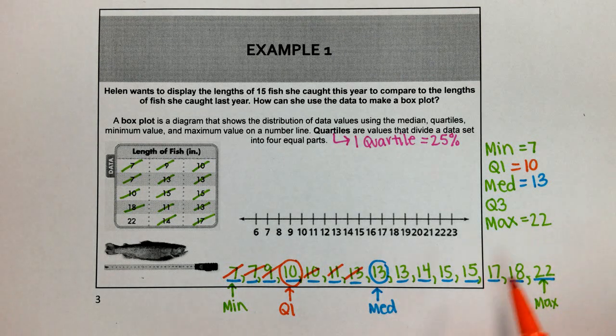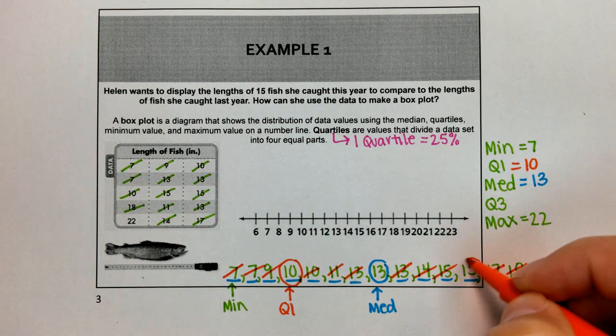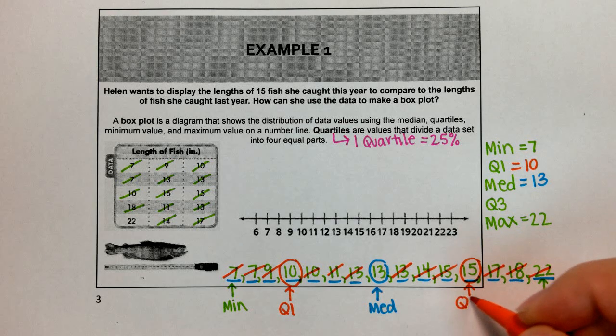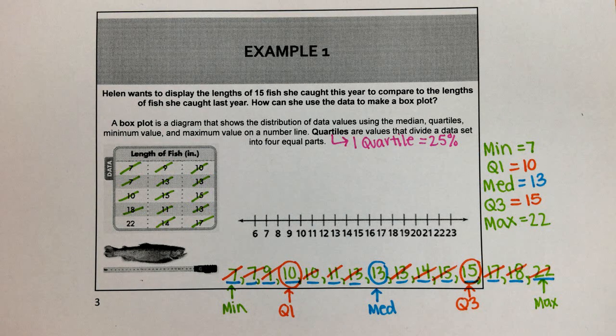Quartile 3 is the middle number of the upper half of my data. So I'm going to go left, right, left, right, left, right. 15 is in the middle, so that would be my quartile 3. Now that I have all of this information, I'm going to go create my box plot. You may also hear box plots called box and whisker plots because there's going to be a box in the middle and then 2 whiskers on the outside, or 2 lines that extend from the box. It might look a little silly, but this will give us a visual representation of our data.